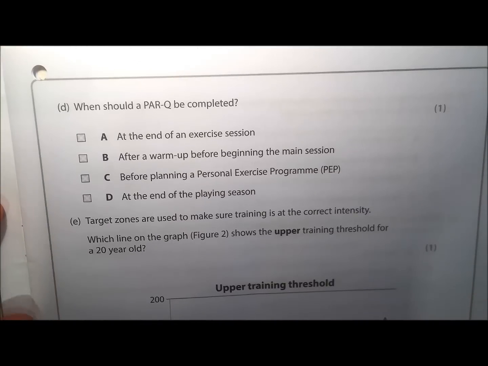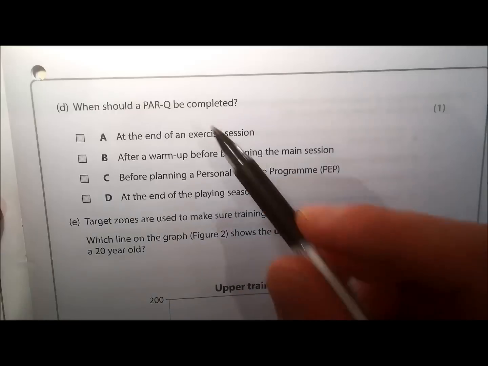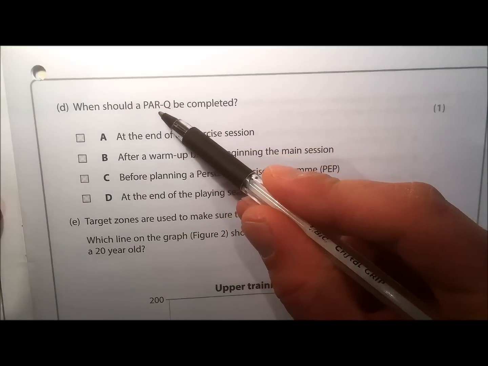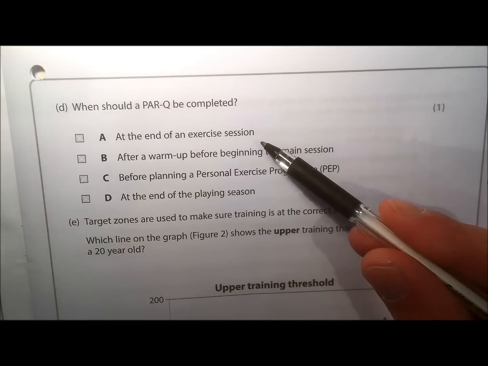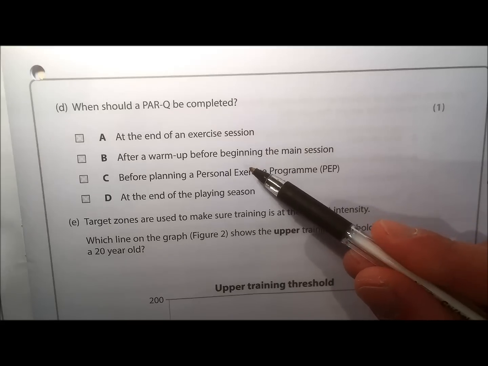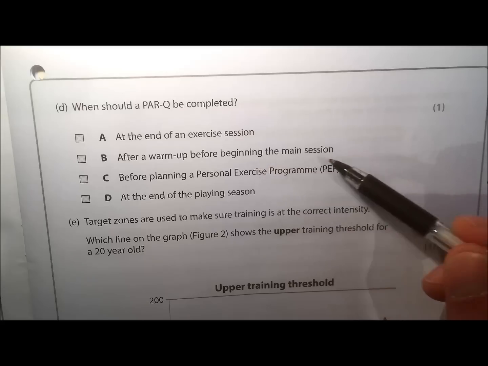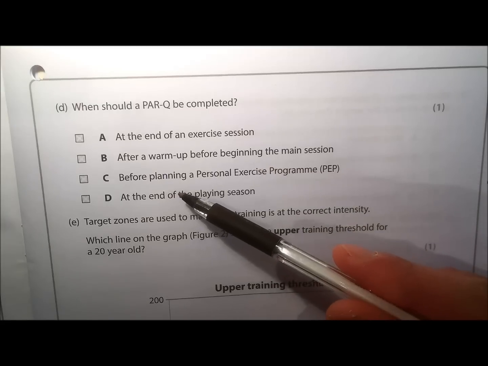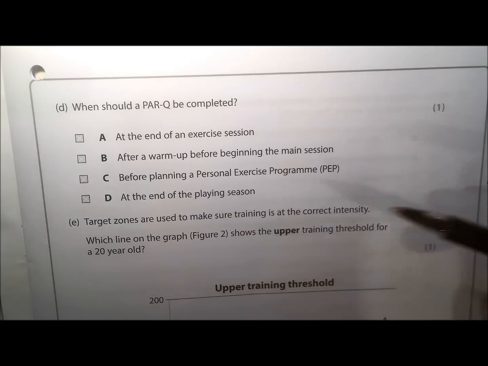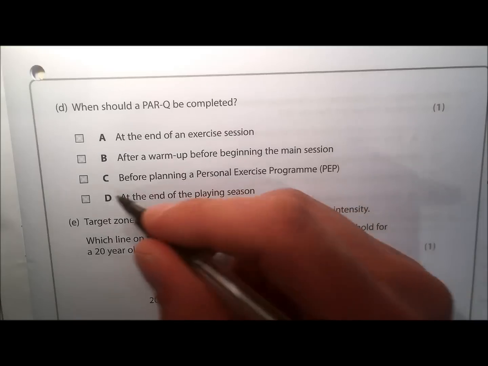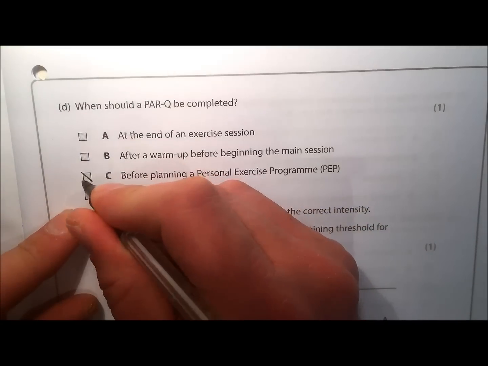Part D. When should a PAR-Q be completed? PAR-Q stands for Physical Activity Readiness Questionnaire. At the end of an exercise session, after a warm-up, but before beginning the main session, before planning a personal exercise program, or at the end of a playing session. The PAR-Q needs to be filled out before you begin planning the PEP.